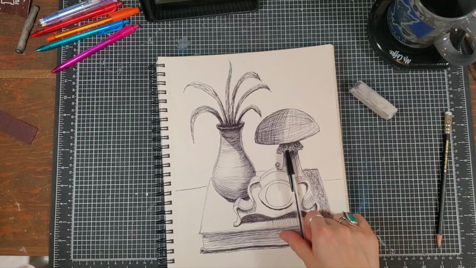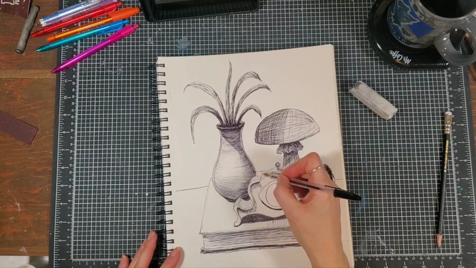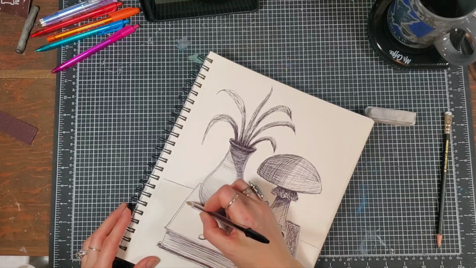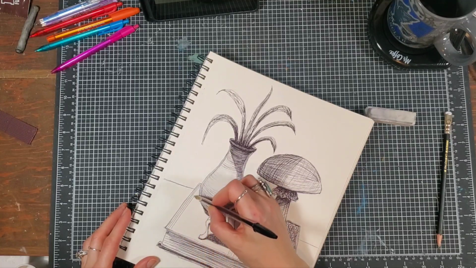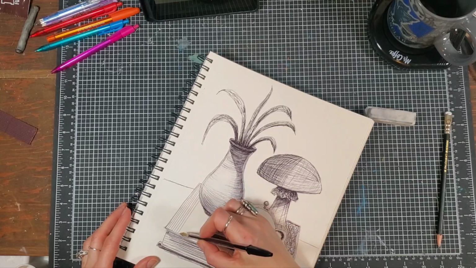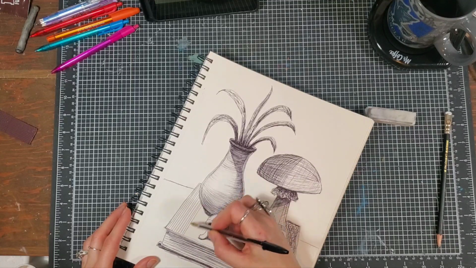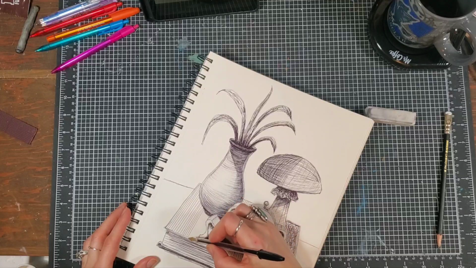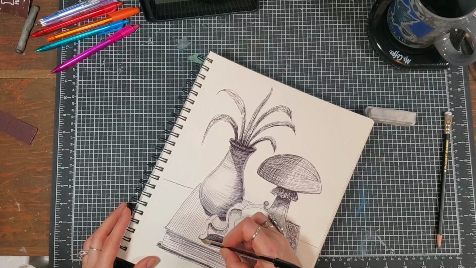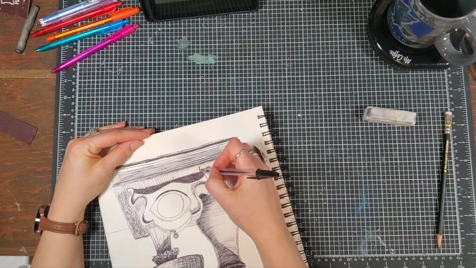Okay, so I went kind of there and I kind of straightened it out. So we're going to be straight back here. And then we're going to kind of start to angle it to this. Don't get sloppy. Okay, I just started to get sloppy.